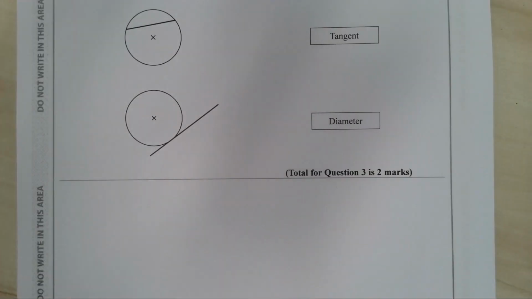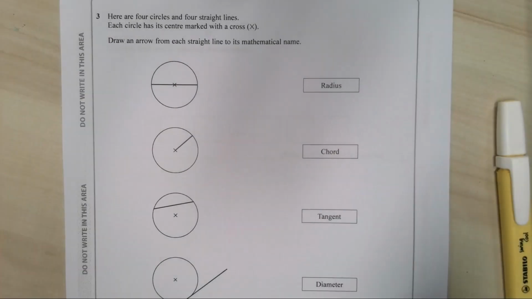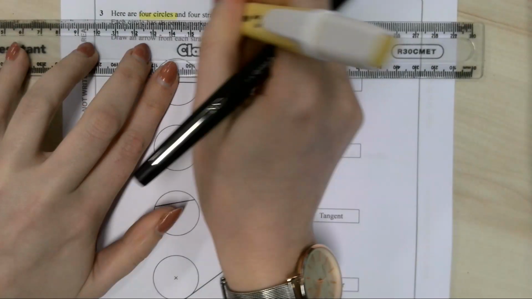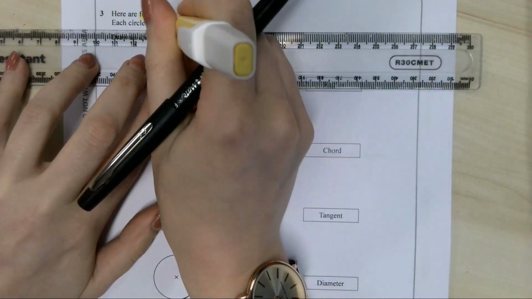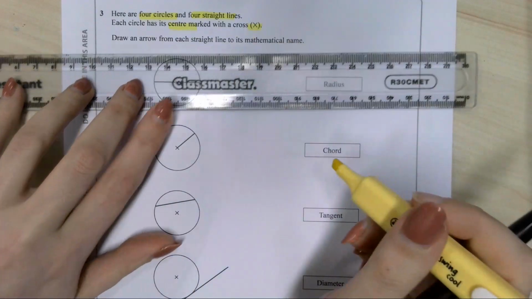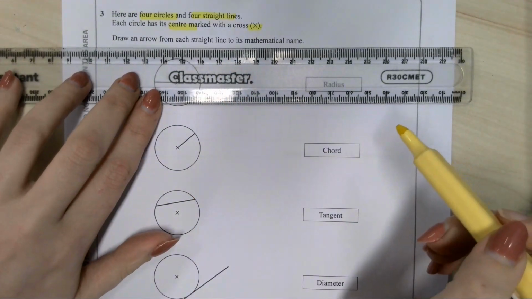Okay, question 3. It says here are 4 circles. So I have 4 circles and 4 straight lines. Each circle has its centre marked with a cross. Draw an arrow from each straight line to its mathematical name.